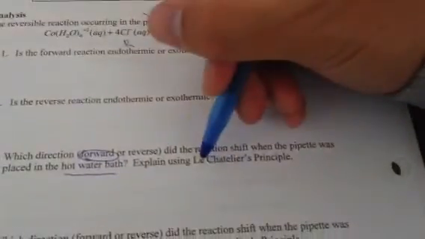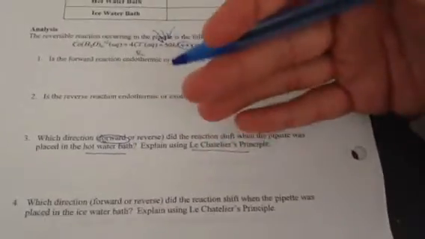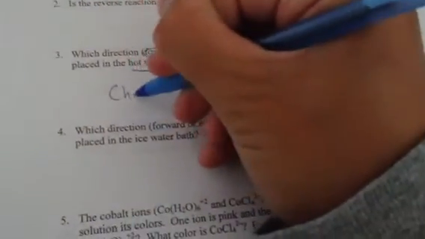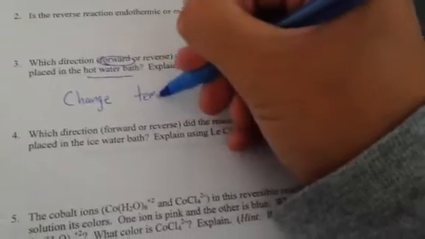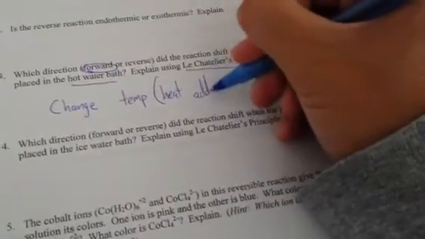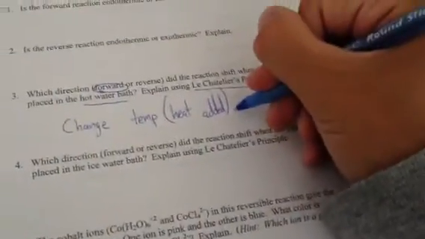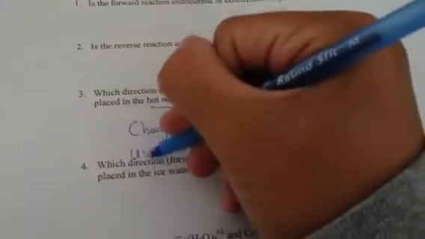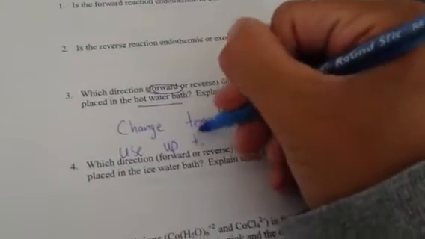Okay, so using Le Chatelier's principle, essentially what that means is that Le Chatelier always said, if you stress the system in any way, you change the temperature. So, don't write this verbatim, okay? Don't write all this, okay? I'm just giving you a general outline of what to write. If you change the temperature, meaning heat is added, then we must use up the heat.